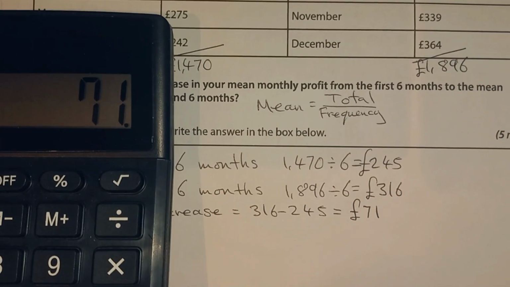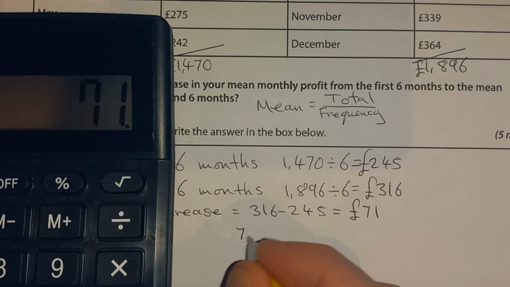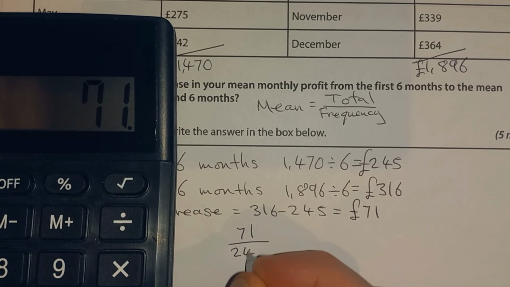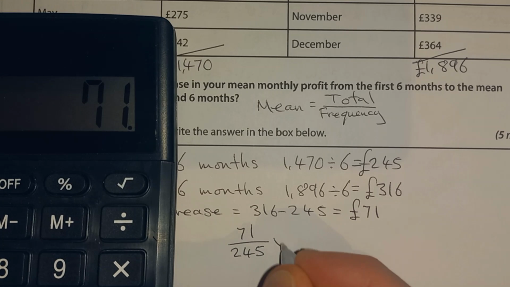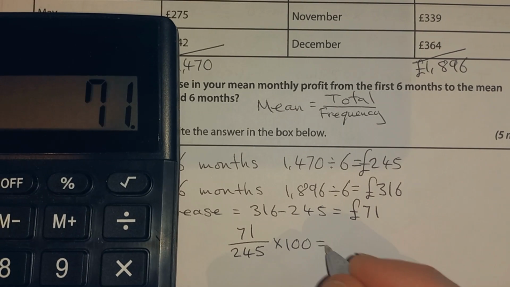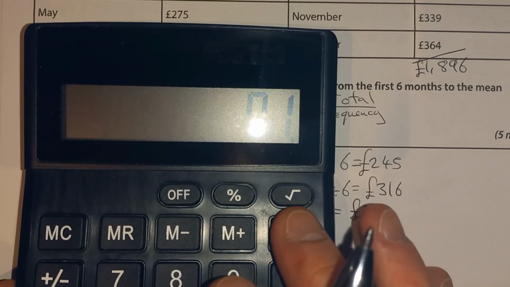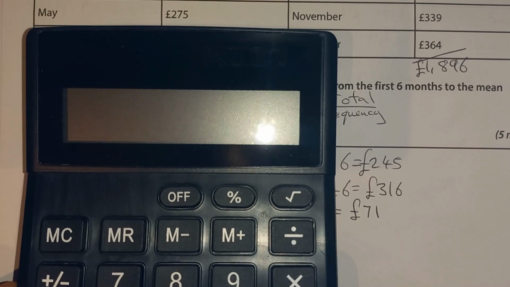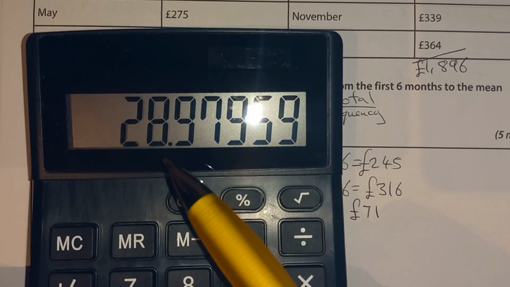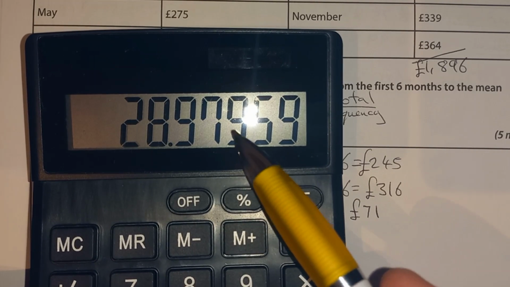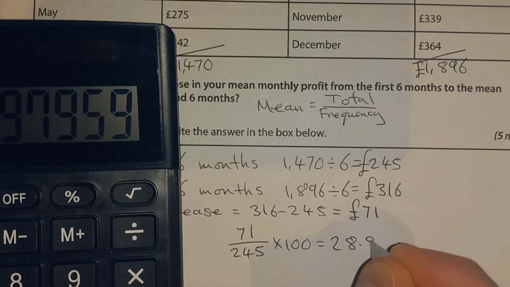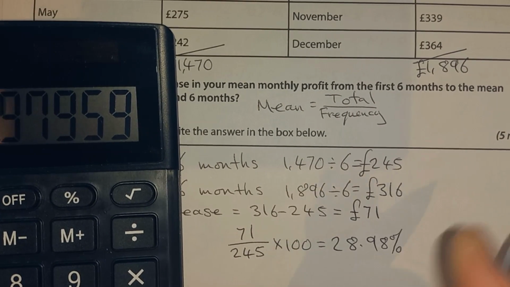So the percentage increase is going to be the actual increase divided by the original amount, which was 245, and then multiplied by 100 to turn that into a percentage. So 71 divided by 245 times 100, 28.97. We're going to round that up. So we're going to get 28.98%.